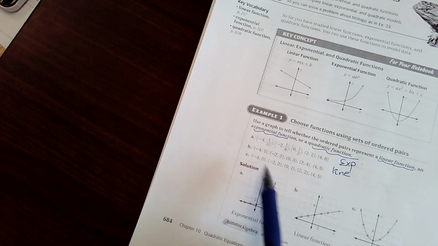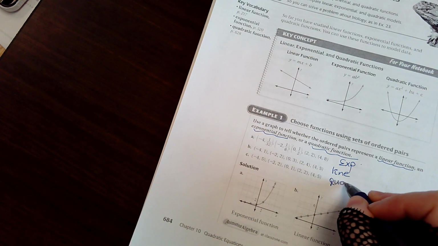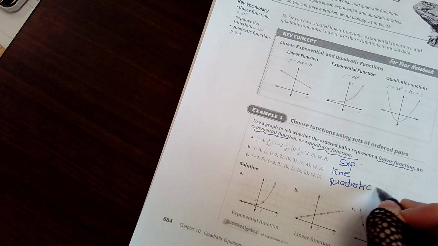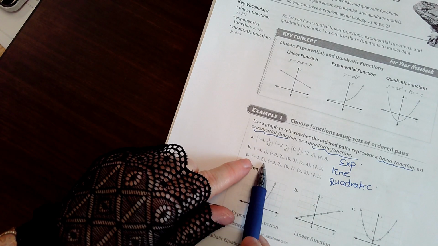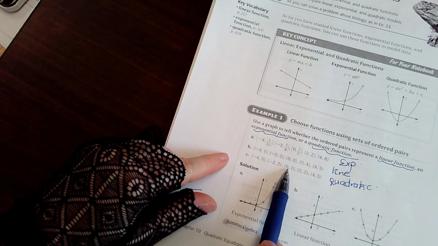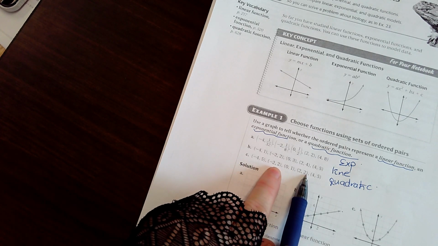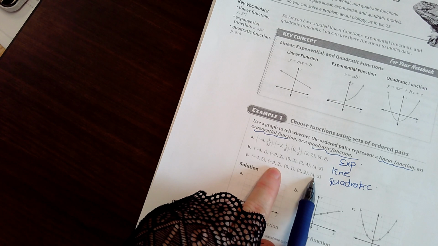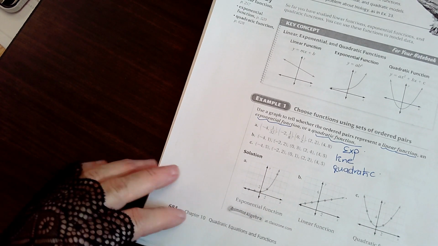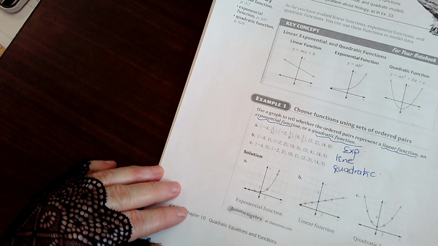Then the last one obviously has to be a quadratic, and that's what I was trying to say to you. Look here, you've got -4, 5, -2, 2, 0, 1. Then at 2, you've got 2, just like at -2, you have 2. At 4, you have 5, just like at -4, you have 5. So that kind of gives you an idea that it is a quadratic. So if you plot it, you can see that you have a quadratic. So those things will give you an idea of what you're looking at.